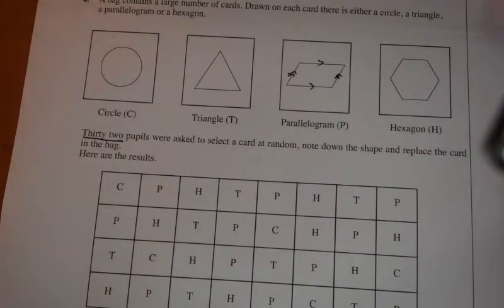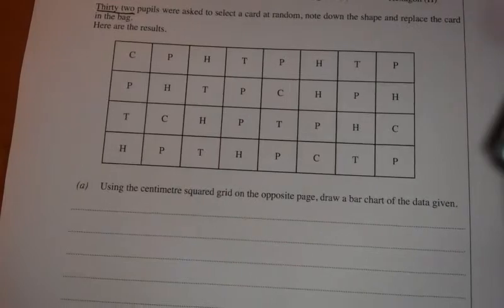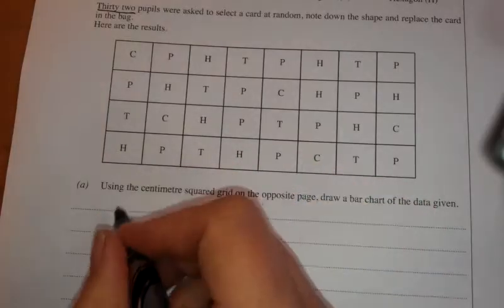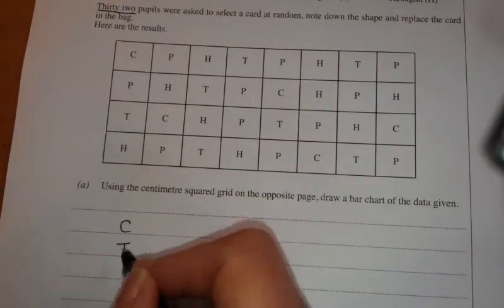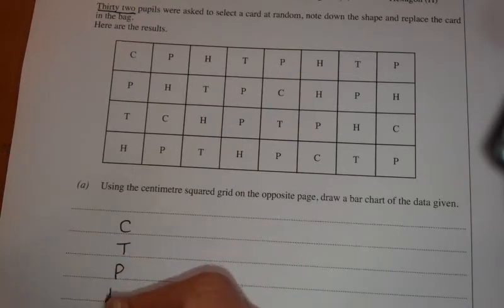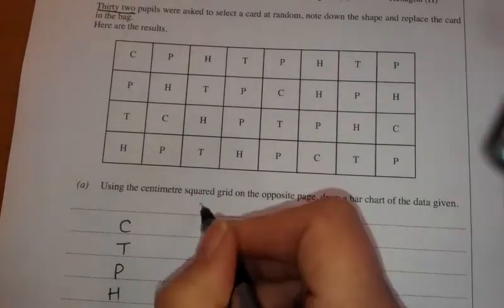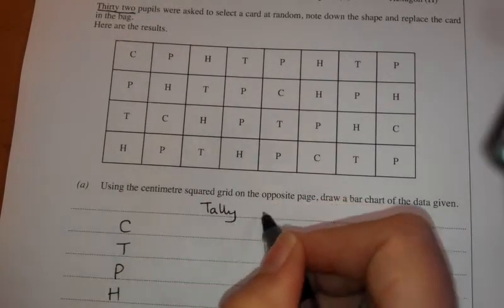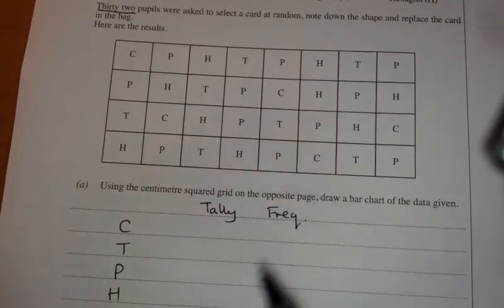I think that's why they've given you a little bit of paper here. So let's tally them off. Okay, we've got the different shapes. We've got the circle, we've got the triangle, the parallelogram and the hexagon. Okay, we're going to have a tally. And then we're going to have our frequency, how many times that comes up.